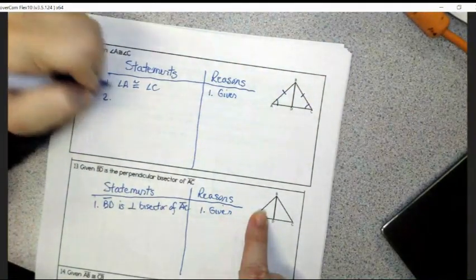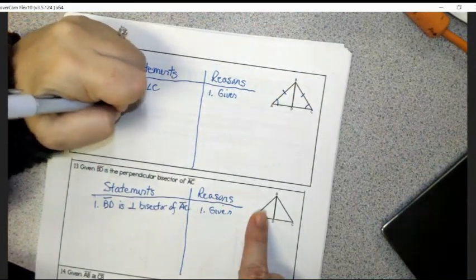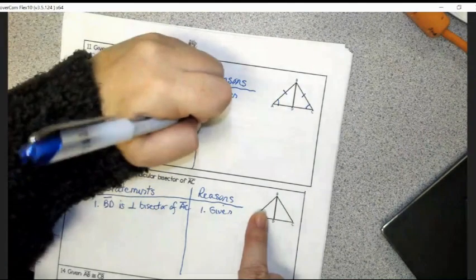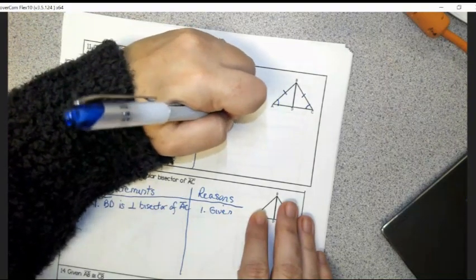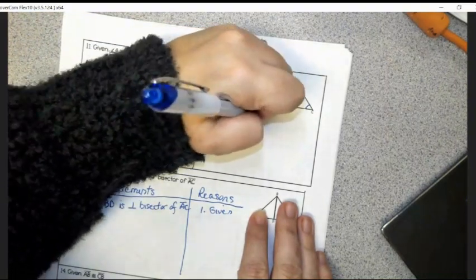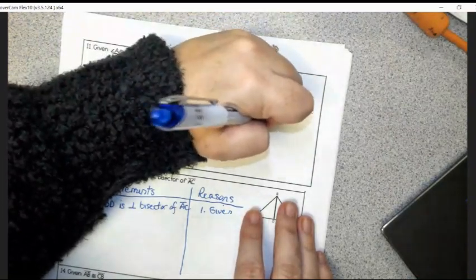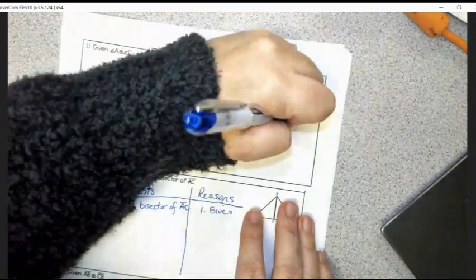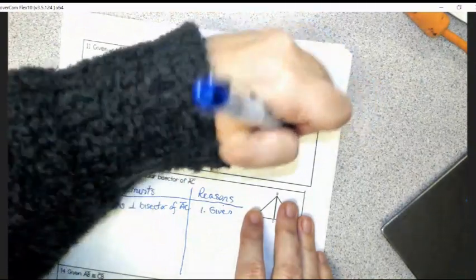So that next step is going to be side AB is congruent to side BC, and this is the converse of the base angles theorem, or the isosceles base angles theorem. If you said base angles, I'd know what you're talking about. Converse of isosceles base angles theorem.